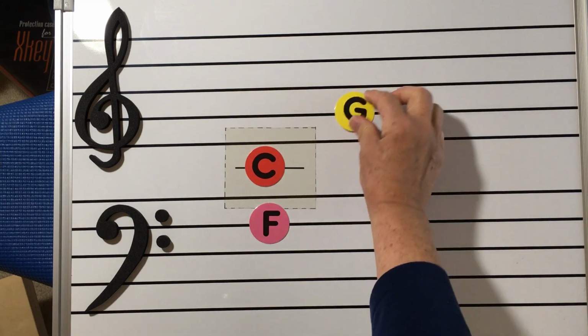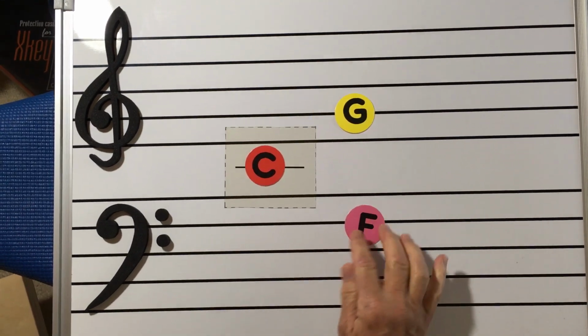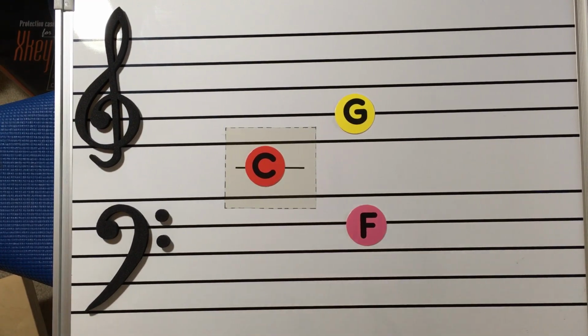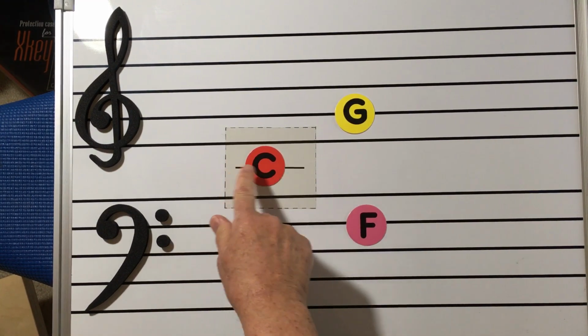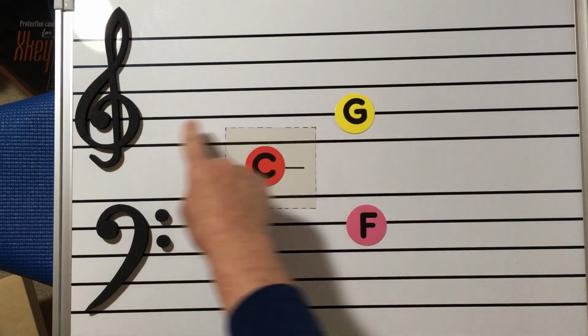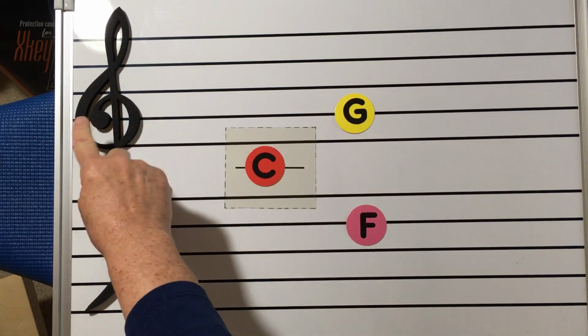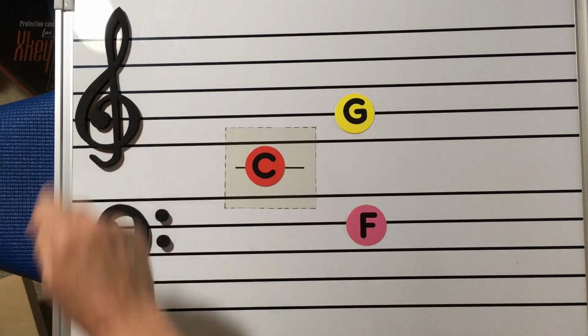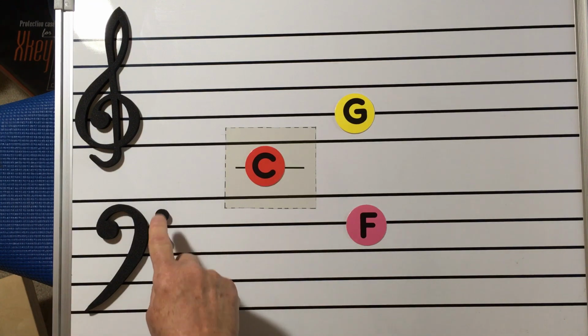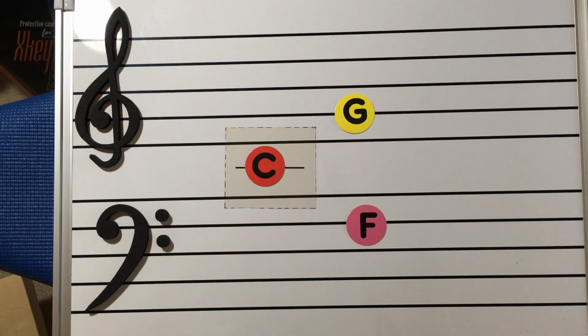So let me spread these out a little bit. We'll go over these with the keyboard as well. So middle C is on this ledger line. G is the line that has the curlicue of the treble clef around it. And F is the line that has the two dots. Now I'll have to use the smaller notes to do this.